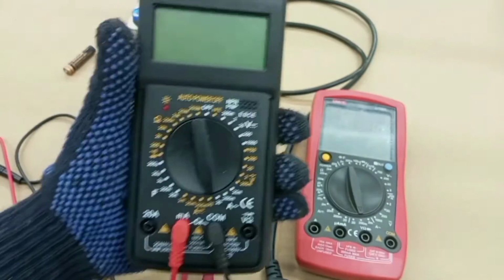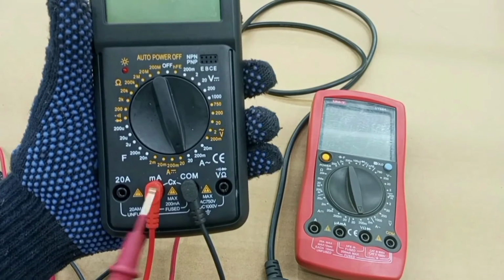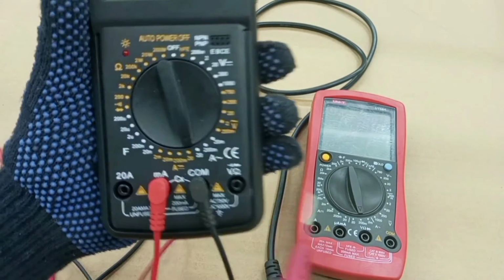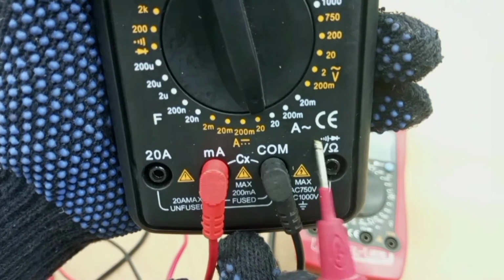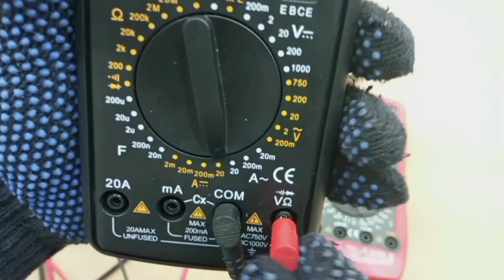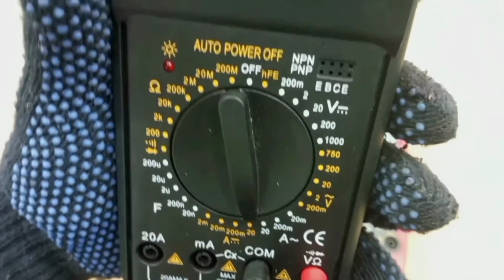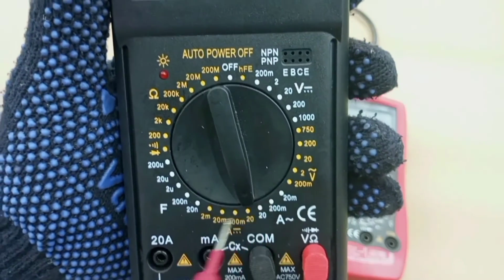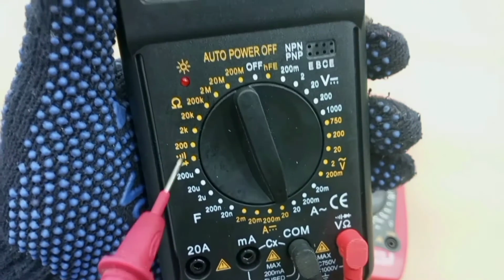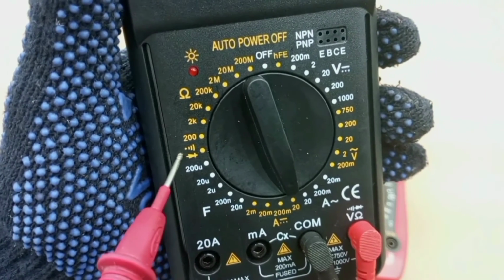Okay, so in doing the continuity test, we would have to change the slot here. If you look here, you can see a symbol like a sound wave. So we plug the red there, and then when you look on the scale also here, you can see the same sign.